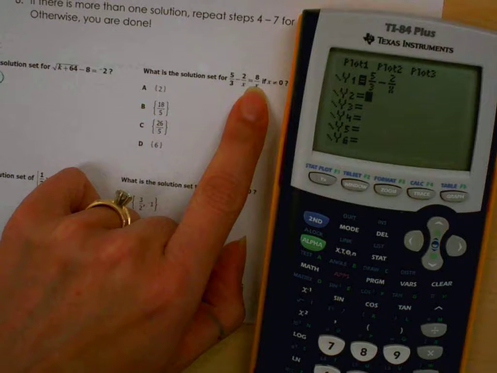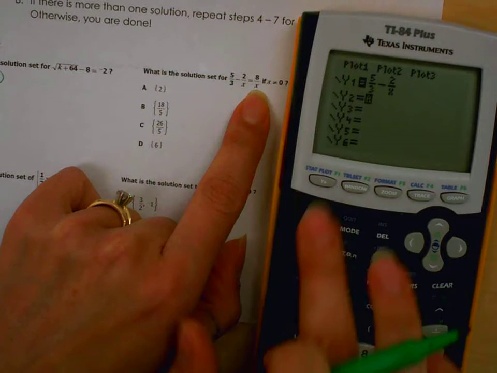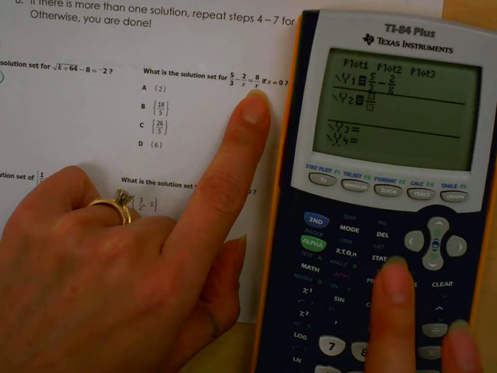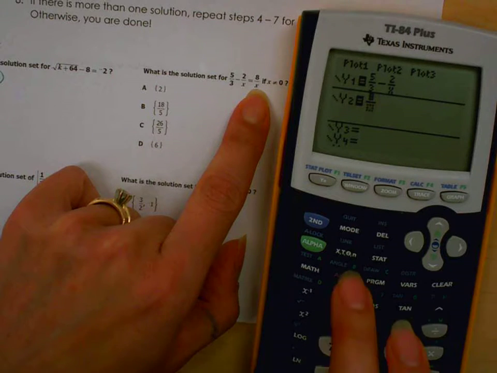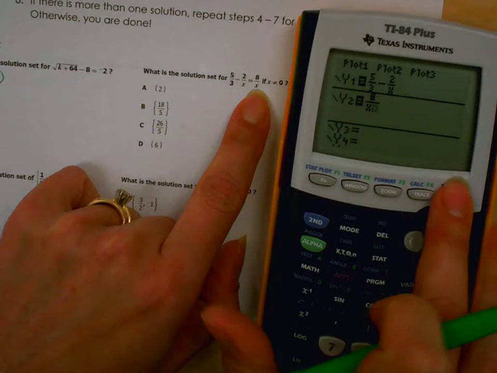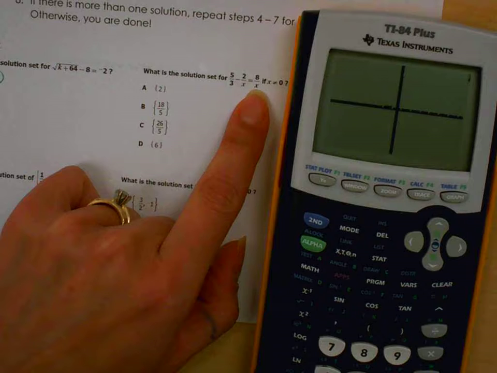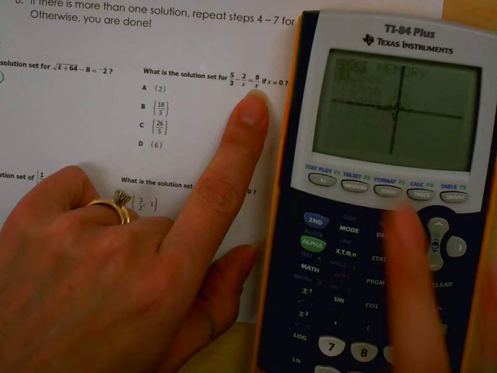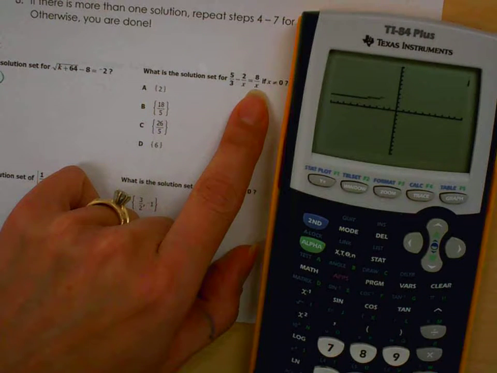My right side of the equation is 8 over x. So alpha y equals 8 over x, hit graph. Now I'm still zoomed out because remember I hit zoom out. To go back to my normal 10 by 10 window, if I hit zoom 6, it brings me back to that normal 10 by 10.